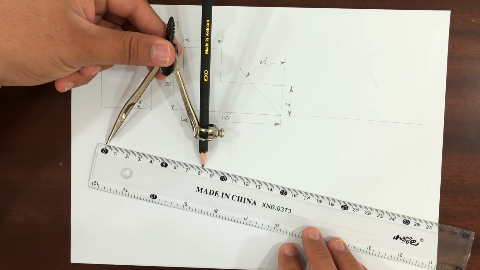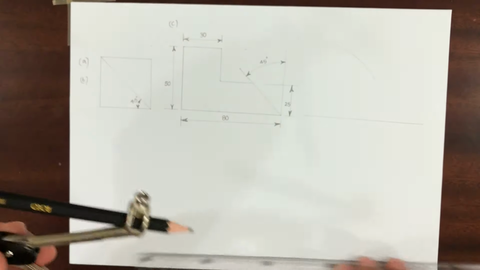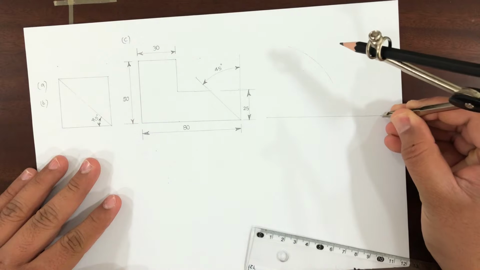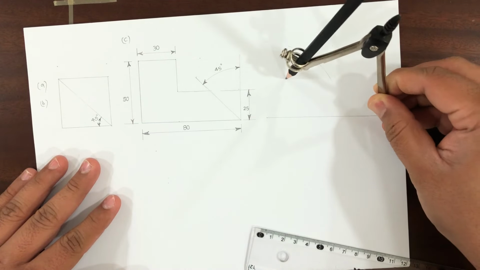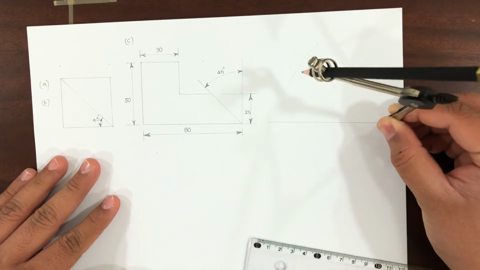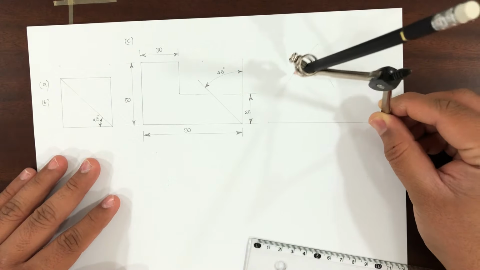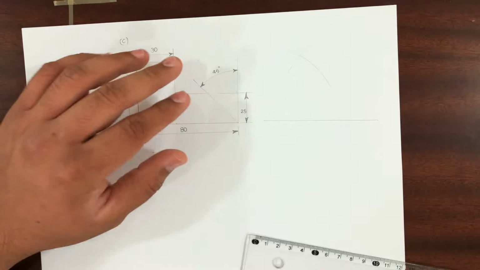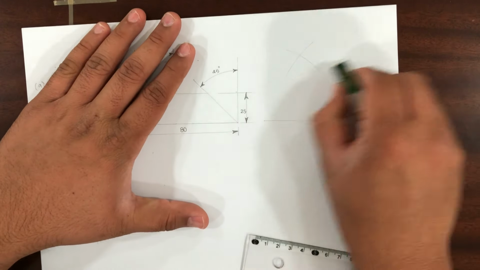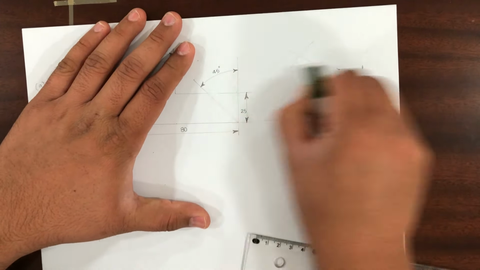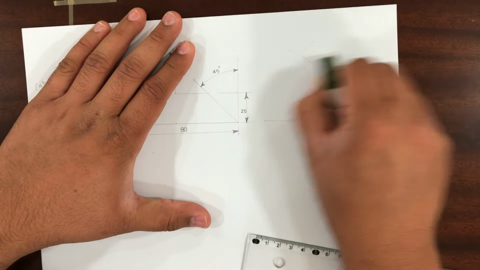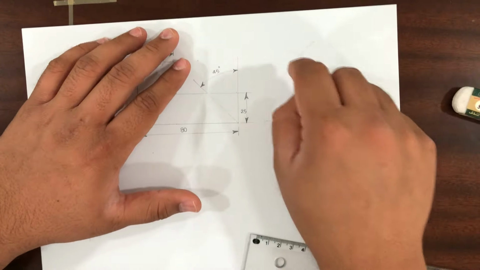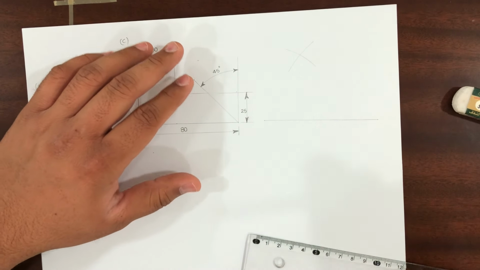Okay, now carefully take this and keep it here and draw an arc here. So both arcs will touch at some point. Okay, so if the arcs are extra, you can remove it like this. Now you will get a point, intersection point of these two arcs.